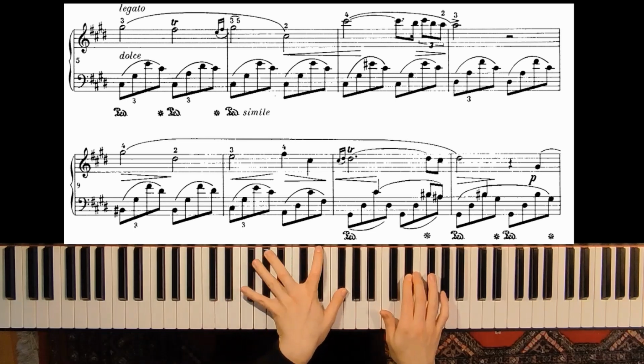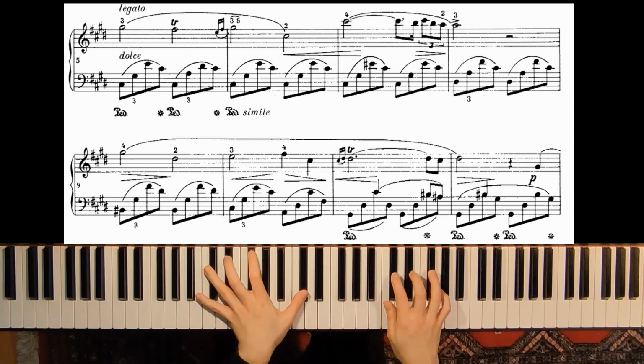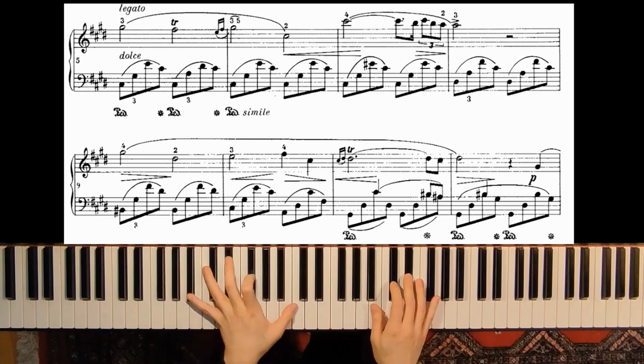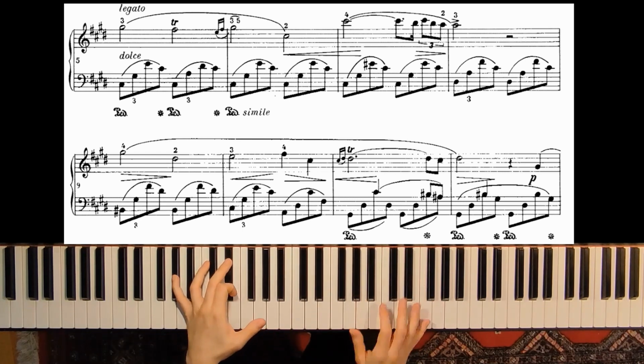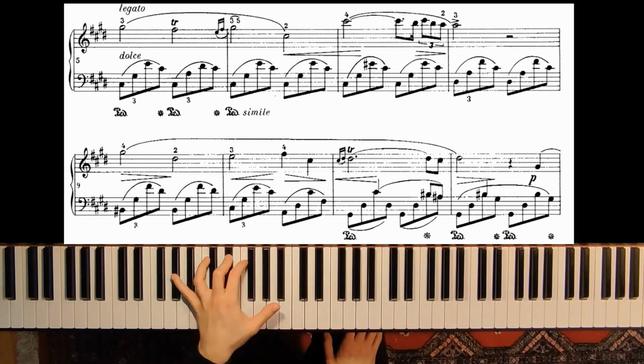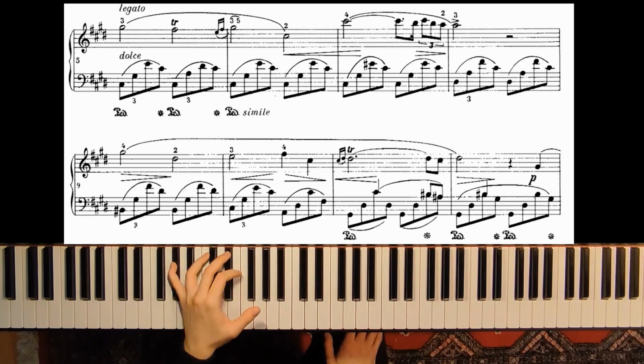Diminuendo, crescendo, diminuendo, and then again crescendo. And here this is measure 11. Also this middle voice is very important, so we have here this C#, B#, and A#, yeah, so.